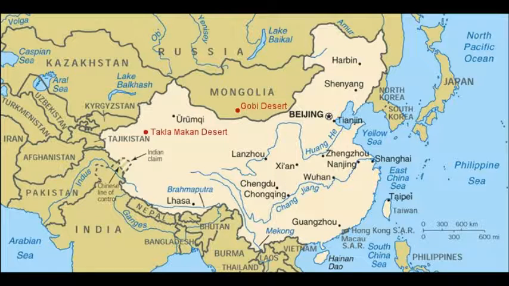One of the deserts that we're going to be looking at is the Gobi Desert. The Gobi Desert is in southern Mongolia, and it goes into parts of the northern mid-China there. And the last desert we're going to look at is the Taklamakan Desert. That desert is in northwestern China and extends into parts of Kyrgyzstan and Kazakhstan and Tajikistan and Pakistan.